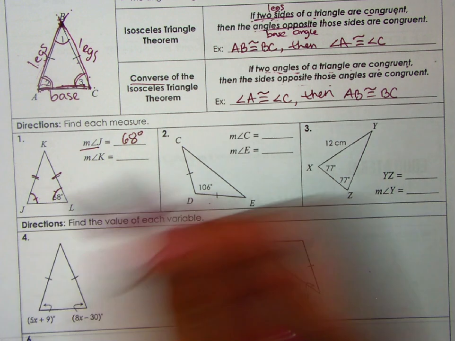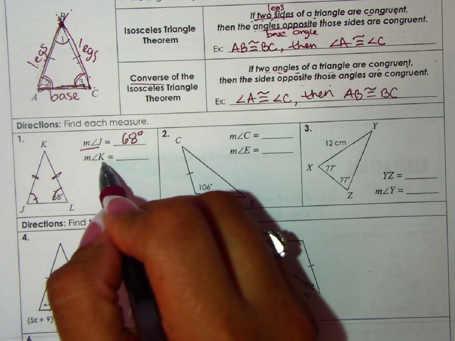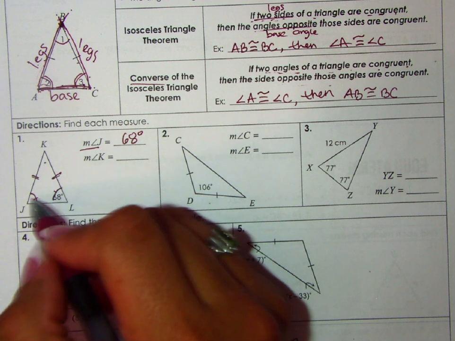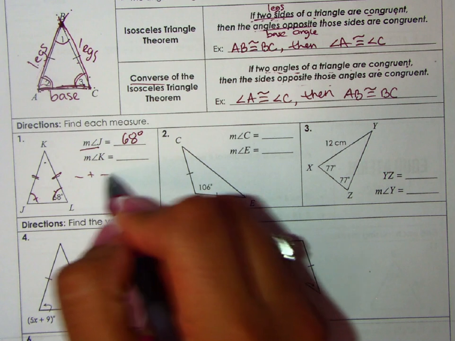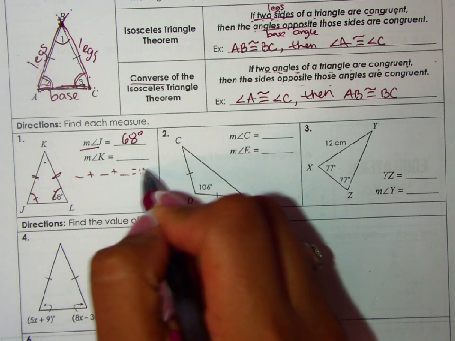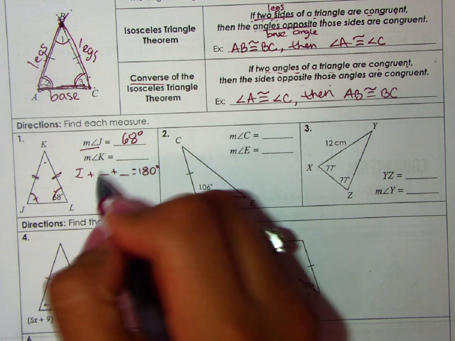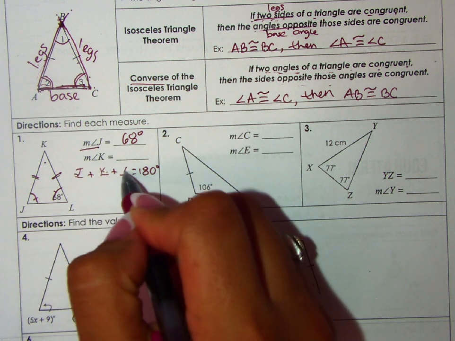These are congruent. The measure of angle K up here can be found by understanding that the inside angles of a triangle add up to 180 degrees, adding J, K, and L.